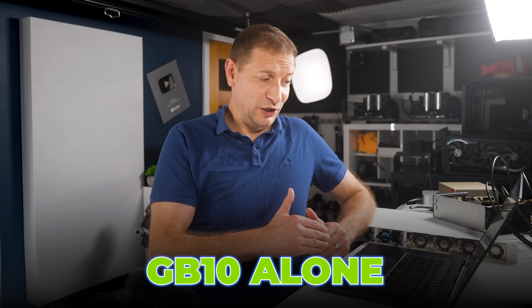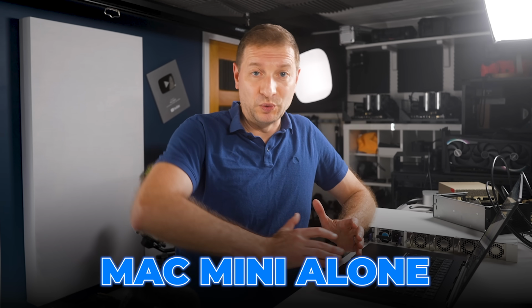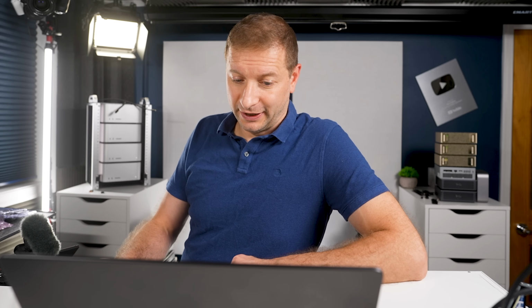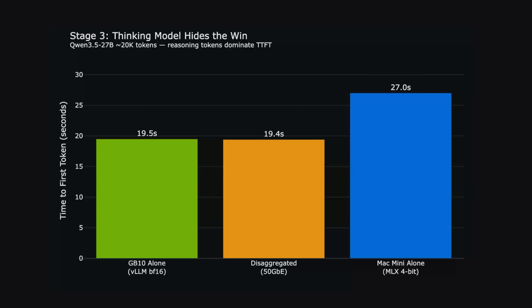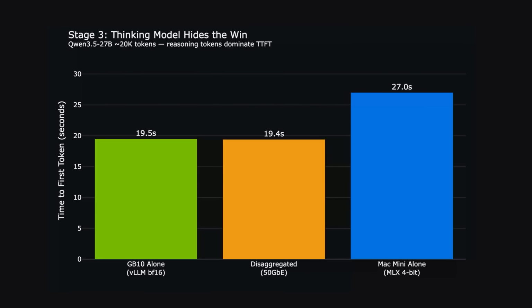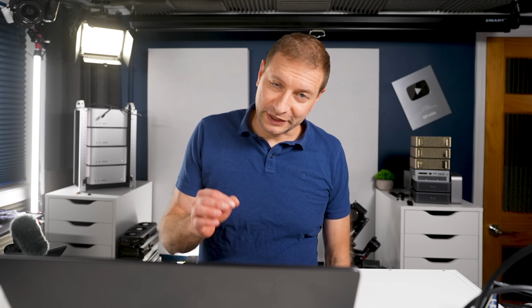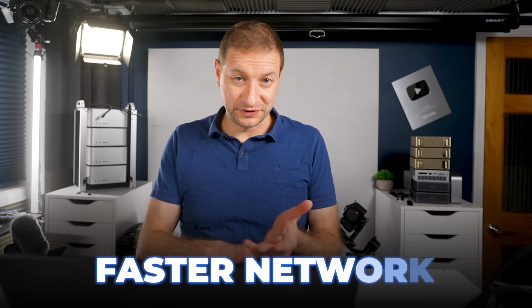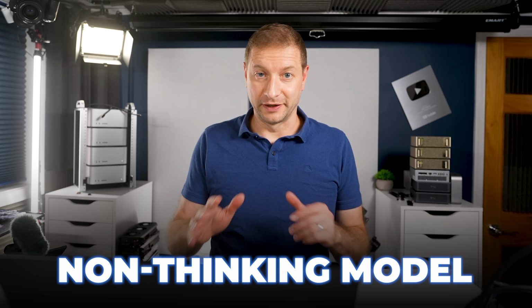I also ran a 3-way comparison: GB10 alone versus the Mac Mini alone versus the disaggregated setup. And yeah. Here I was using Qwen 3.5, which is a thinking model, so it generates hidden reasoning tokens before the visible response. Those reasoning tokens run at decode speed, the same on all platforms, and they dominated the time to first token. All 3 configs looked almost the same. To really show the difference, I needed 2 things: a faster network and a non-thinking model.